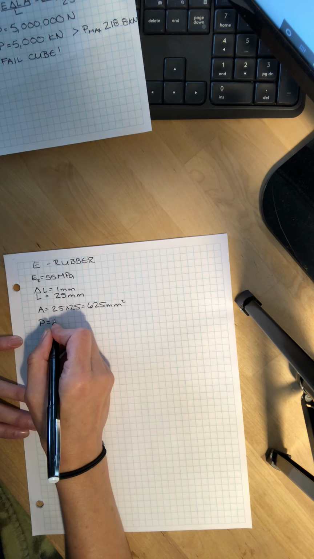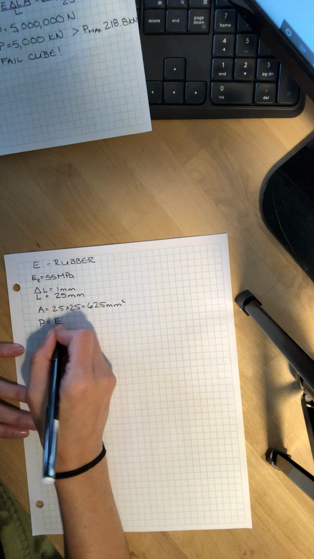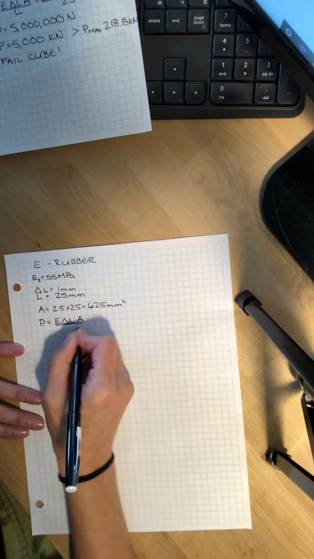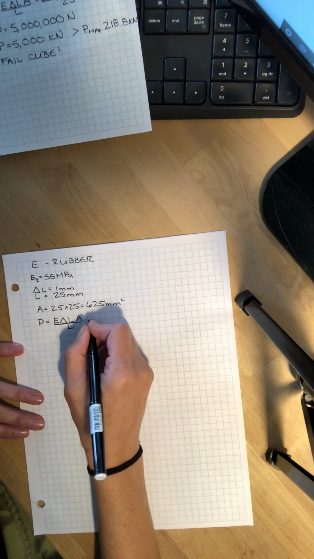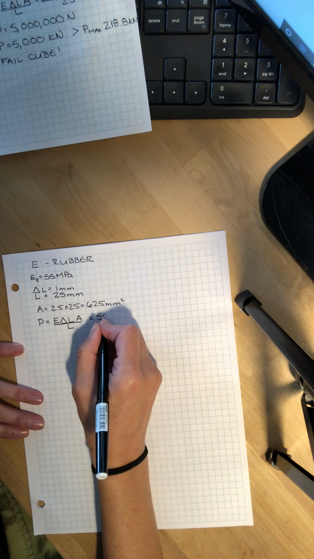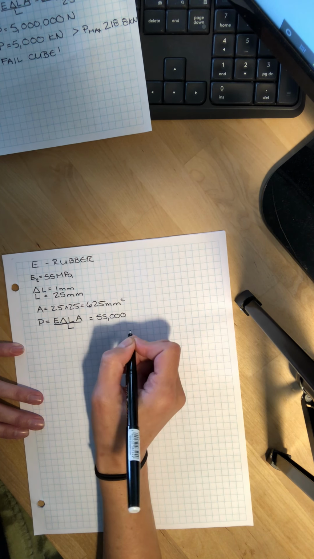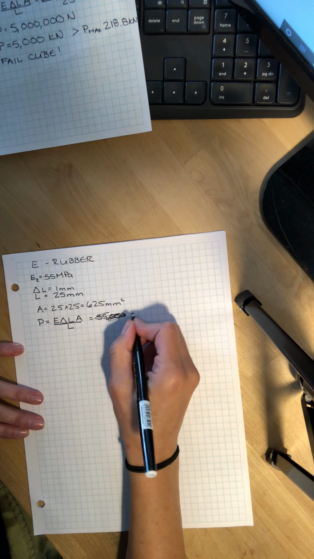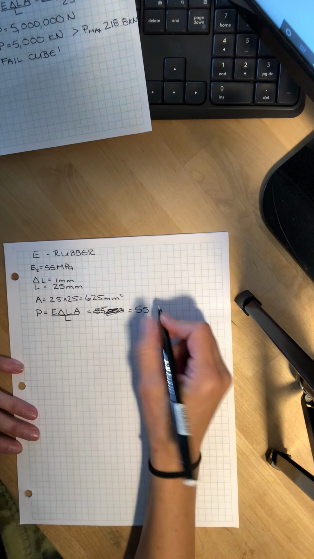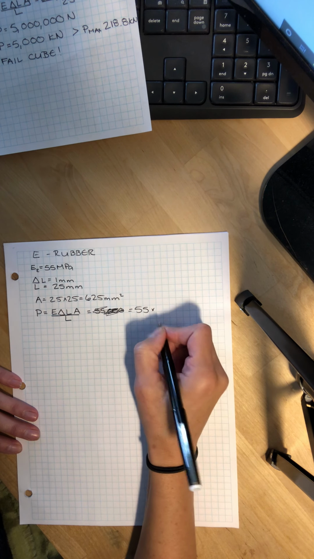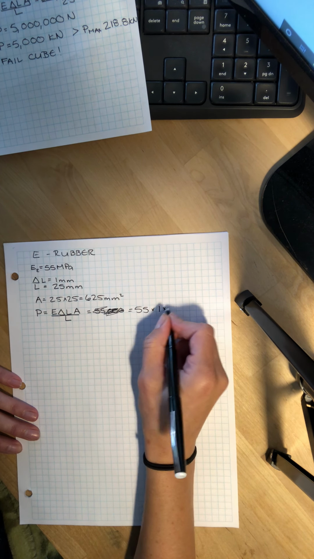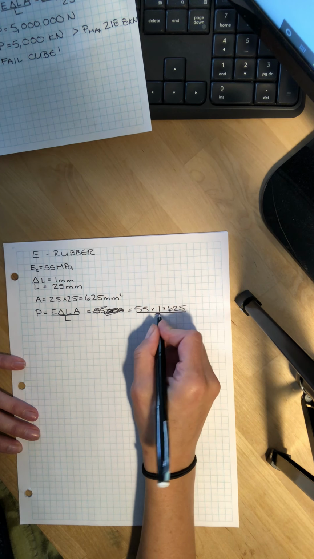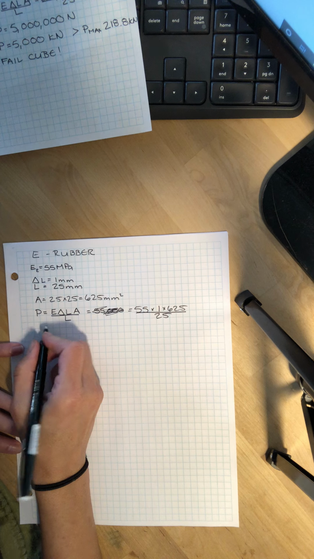So we know original length, change in length, E and A. We know that the equation is E delta L A divided by L if we want to determine P, or 55 MPa times our 1 millimeter times our 625 millimeters squared divided by 25 millimeters.